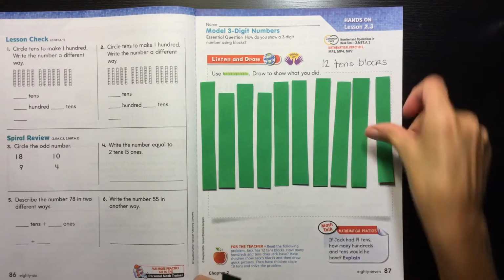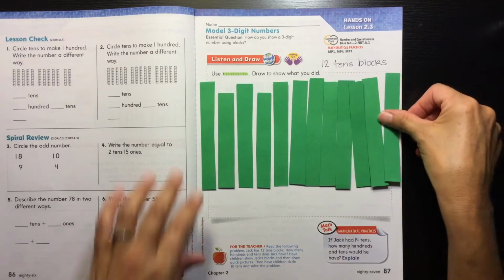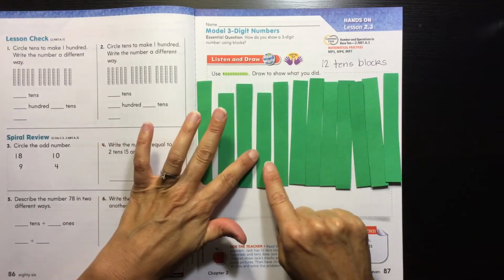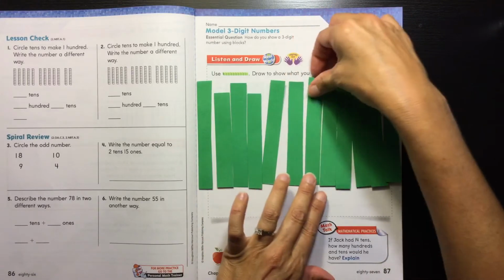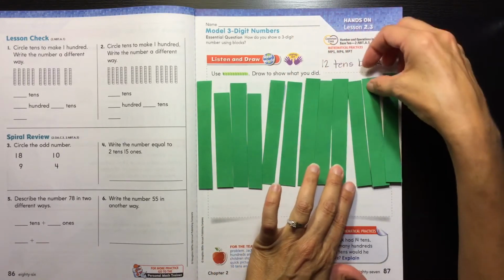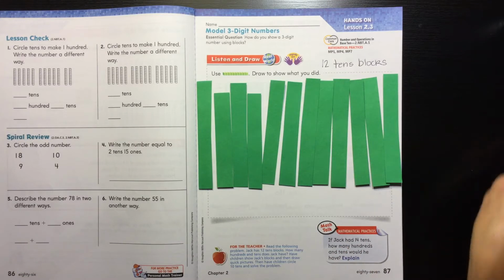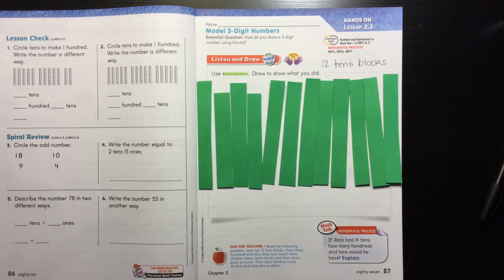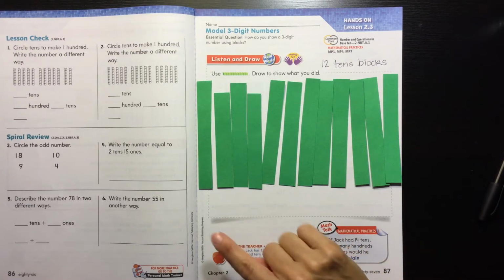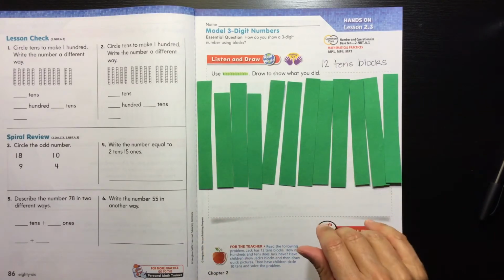All right, so as you can see, I have laid out, let me get it over here and let's count, 1, 2, 3, 4, 5, 6, 7, 8, 9, 10, 11, 12. 12 tens blocks. So the question is, how many hundreds and tens would he have? So let's think back to the last lesson that we had, and we need to think about how many tens there would be in order to make a 100.